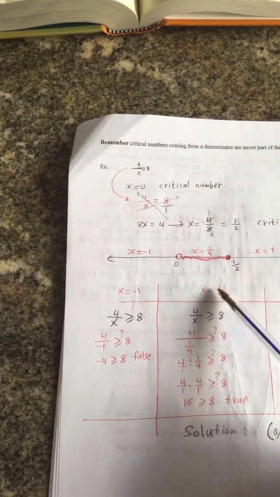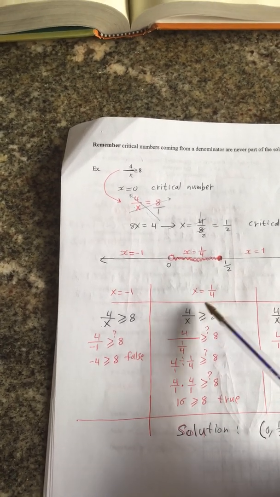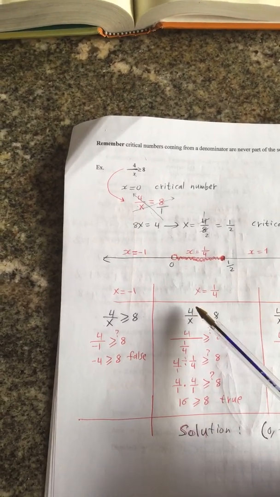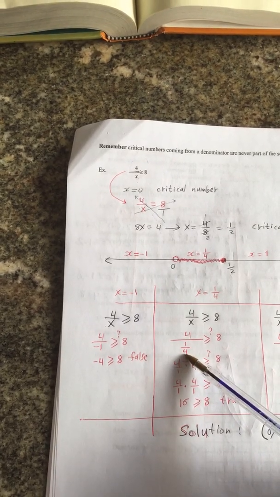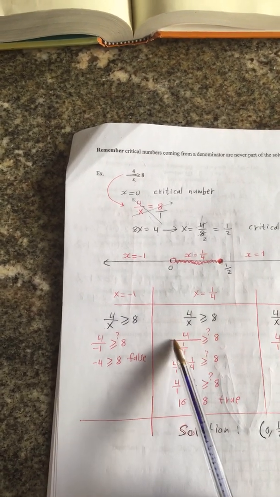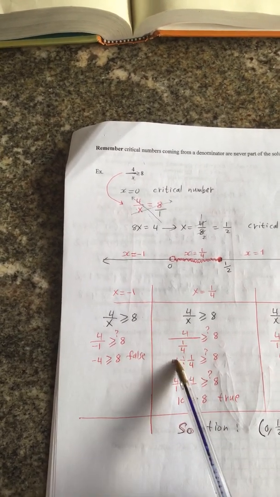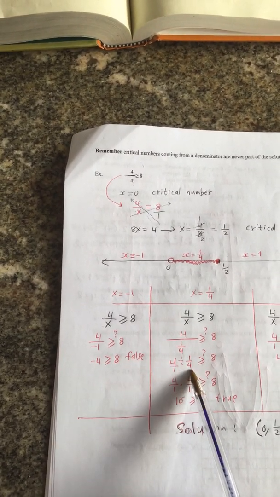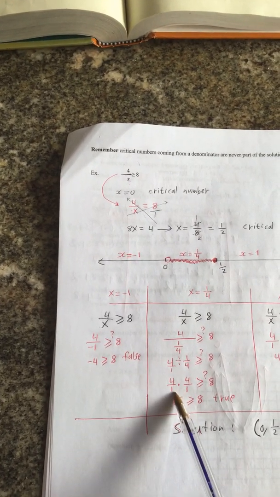Let us check if x equal 1/4. So substitute 1/4 for x. So 4 divided by 1/4. So here this fraction bar means division. Then 4 means 4/1.